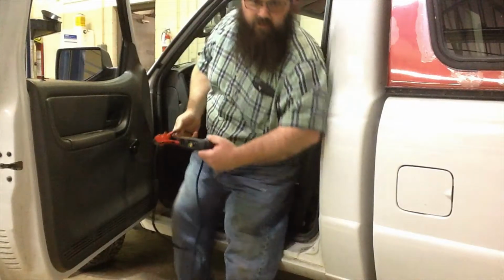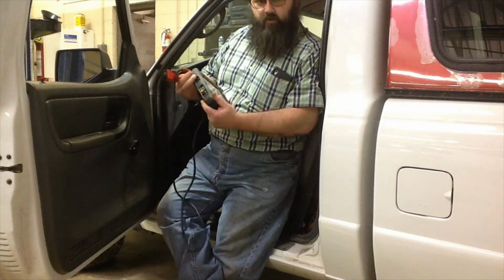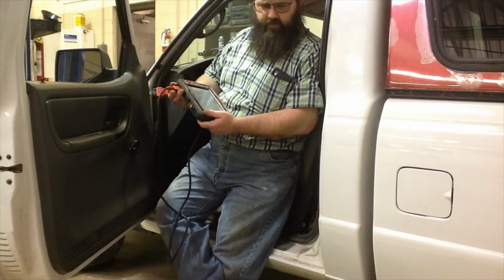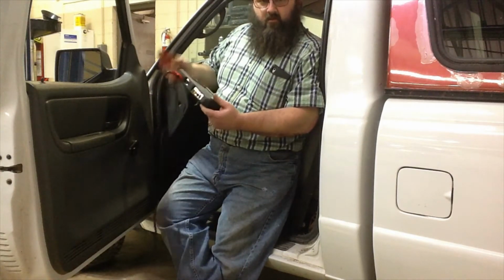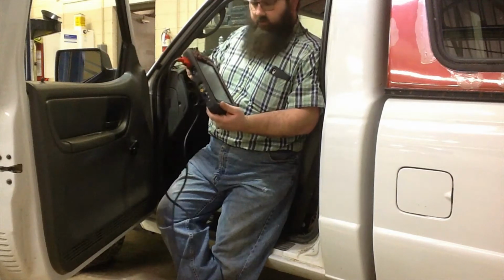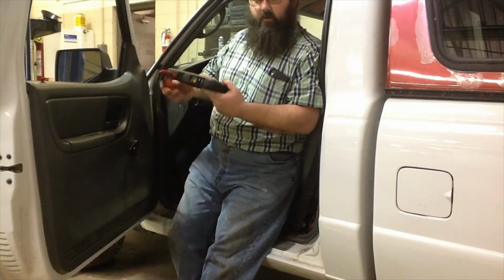Okay, I'm going to switch gears on you guys a little bit today. This Ford Ranger has come to us with the check engine light on, and it has some shifting issues. So I'm going to walk you through the process of using our Modus Edge here at the shop, how we do that.